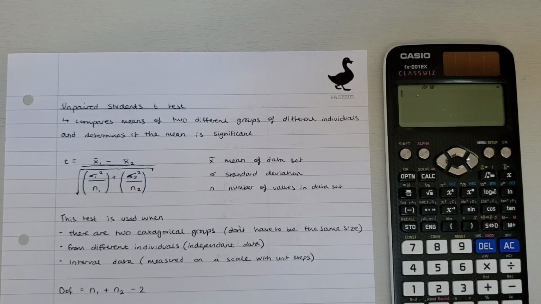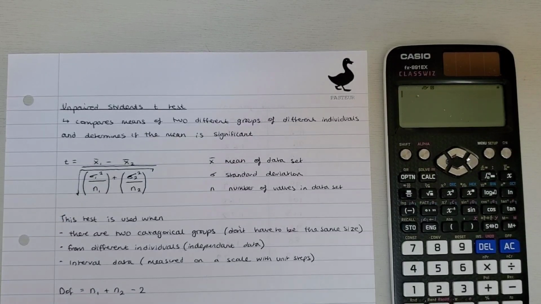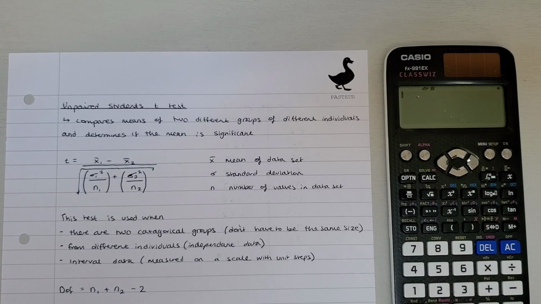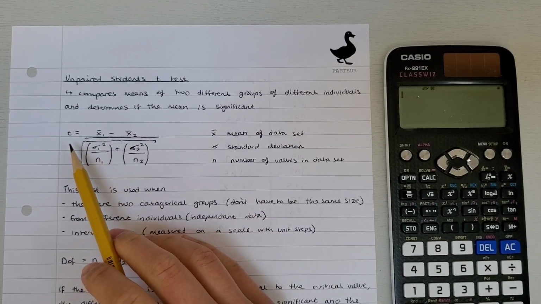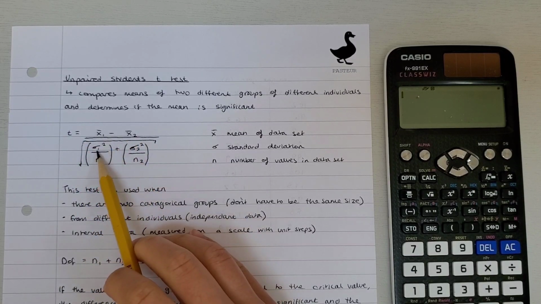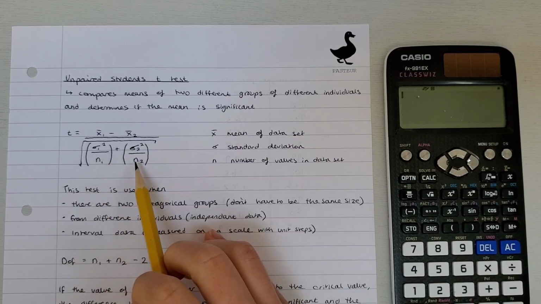In this video we're going to do an unpaired student's t-test. This compares the means of two different groups of individuals and determines if the difference between the means is significant. The mean is the average of the data set. This is how you calculate the t-value. Use the means, the standard deviations and the numbers.